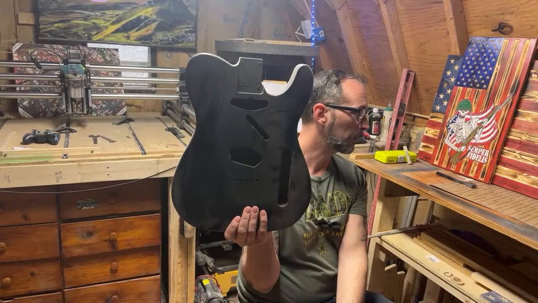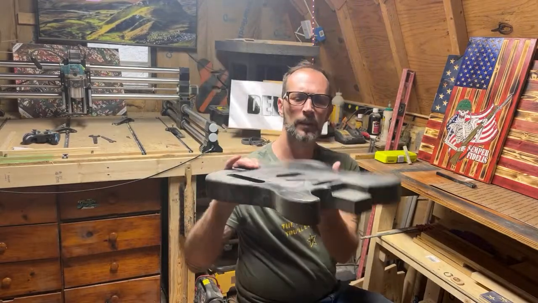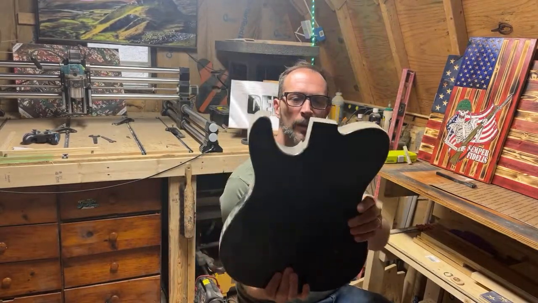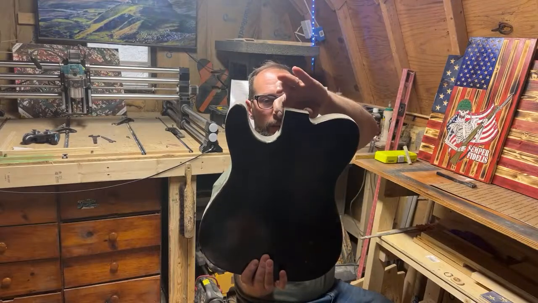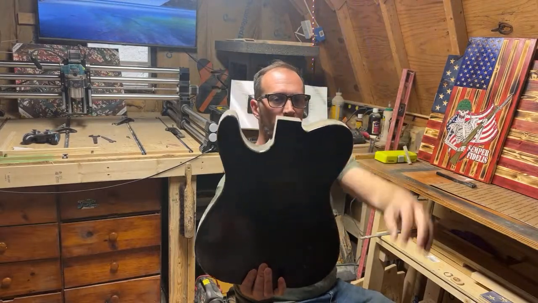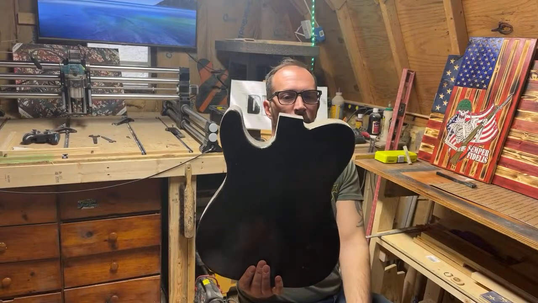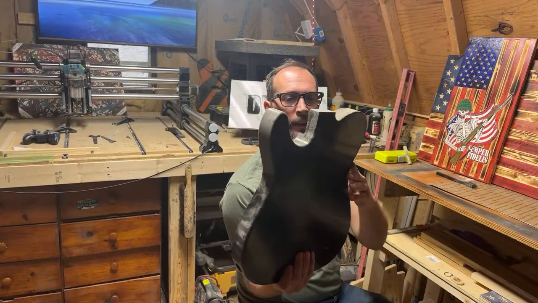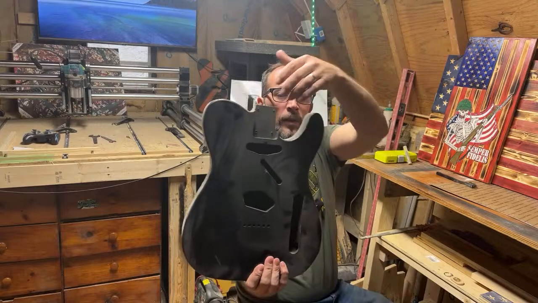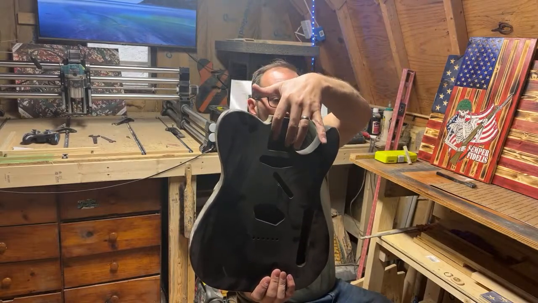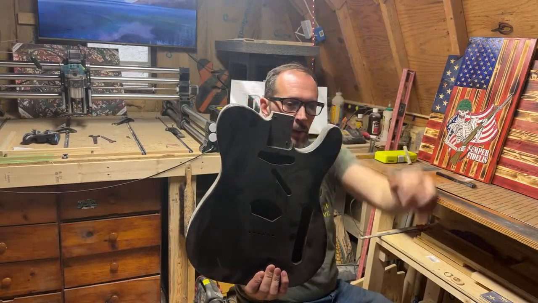But this is poplar. The issue is the cutout of the body. I should have told it to cut on the outside of the path, and I didn't. So as a result, the neck fits in there perfect, but it hangs over about 1/8 of an inch.